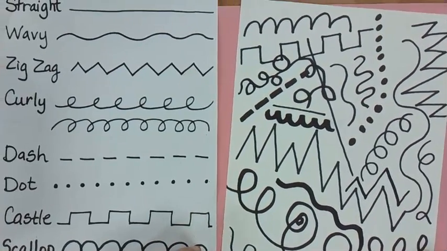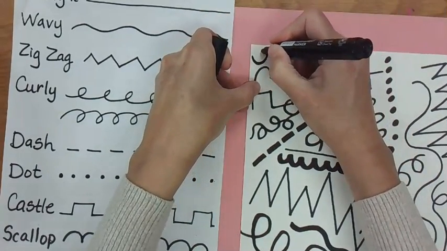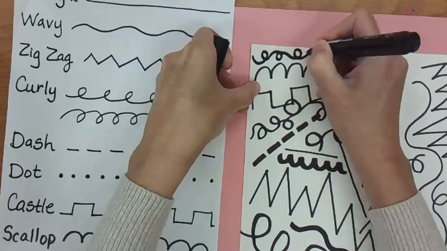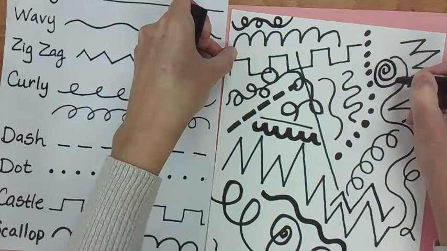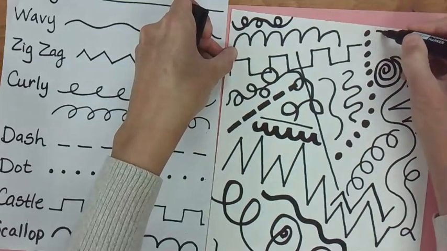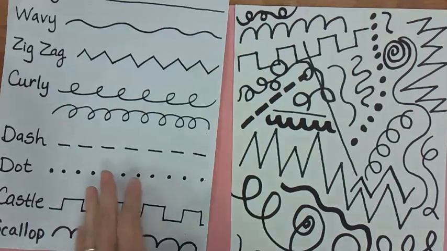If you look, I am just filling this up so that I have tons and tons of lines. Ooh, I have a little spot up here. I'm going to make a swirly line here. Maybe a swirly round line here. I could just keep going and going and play with lines all day.